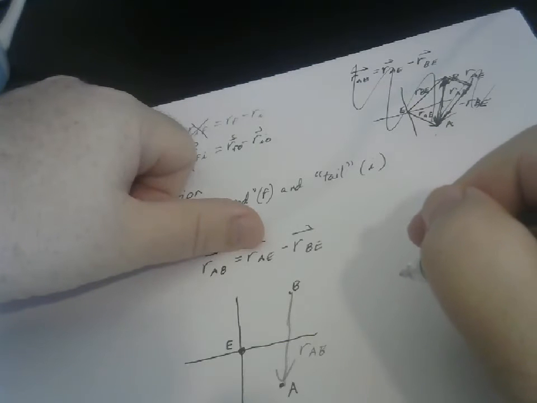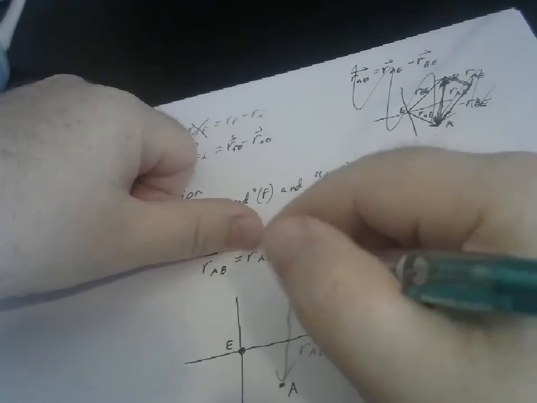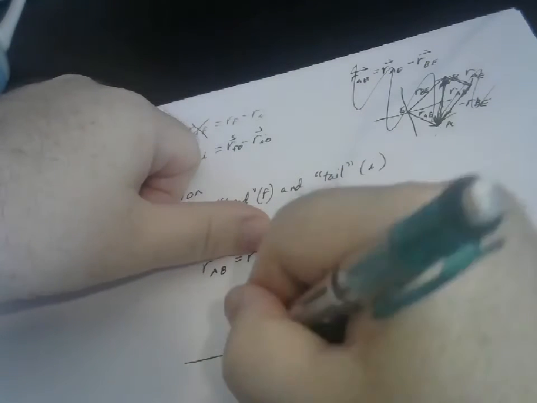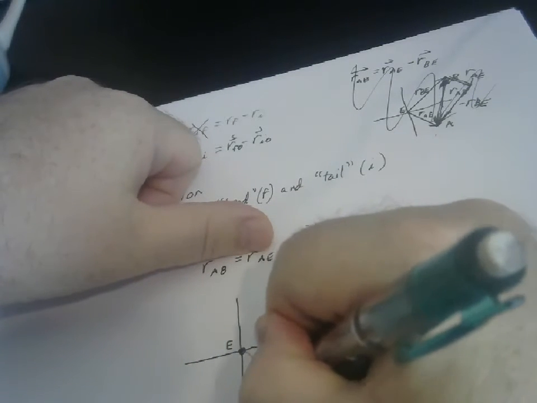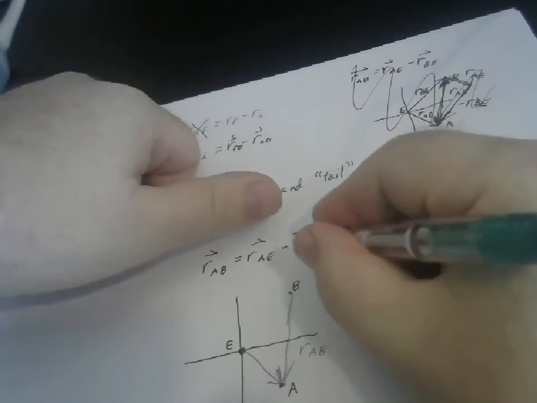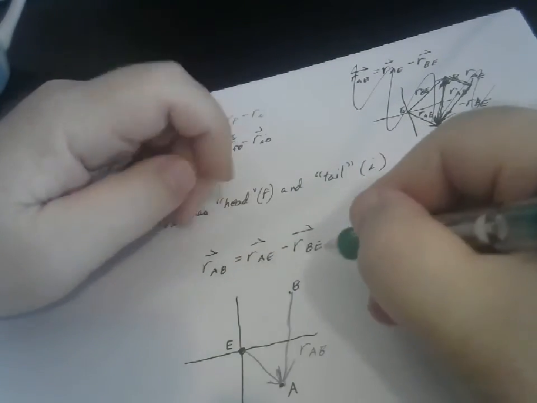RAE is head, tail. Head is A, tail is E. So that's going this way. And minus RBE. Okay.